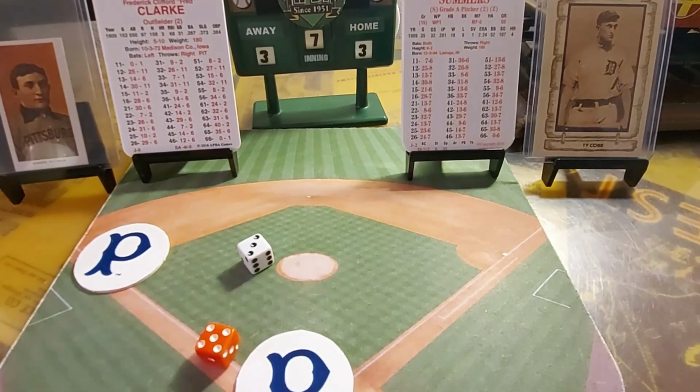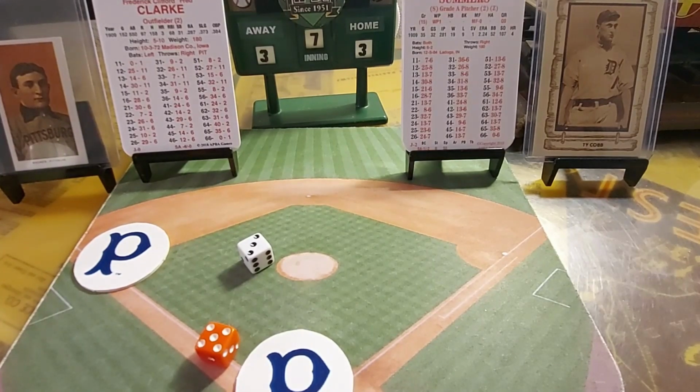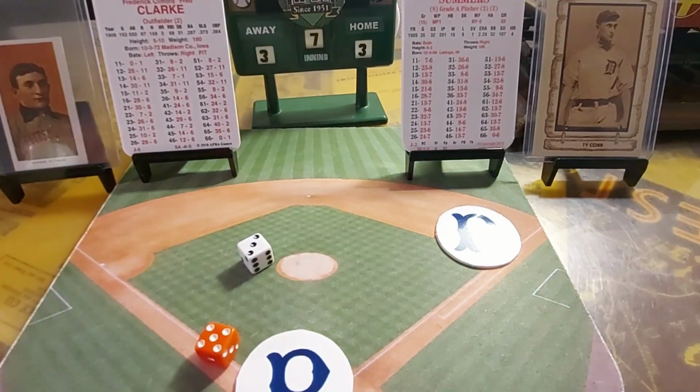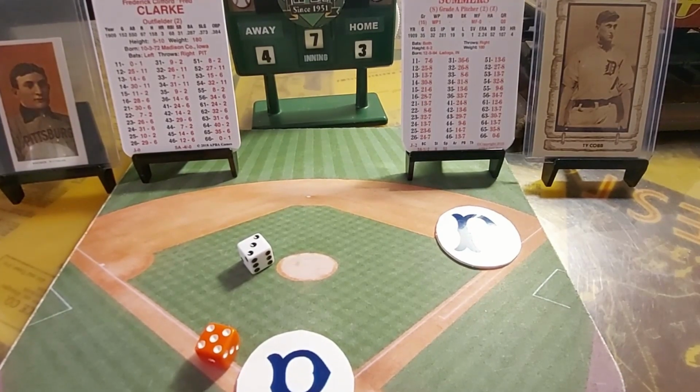53 is a 15. That's a hard line drive to left, and Matty McIntyre is not going to get to it. It's a single. The runner scores. The batter's trying to move to second on the throw home. Actually, there's no throw home. Asterisk, the batter holds at first. So RBI single for Fred Clark puts the Pirates in front for the first time in this game. 4-3.